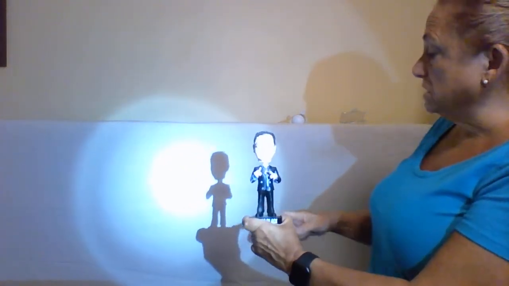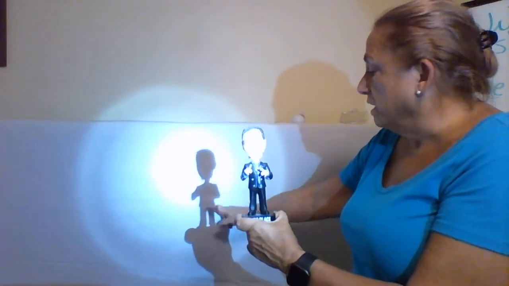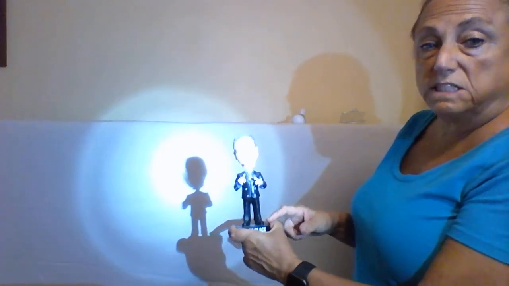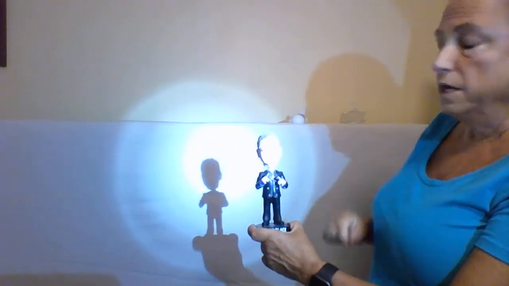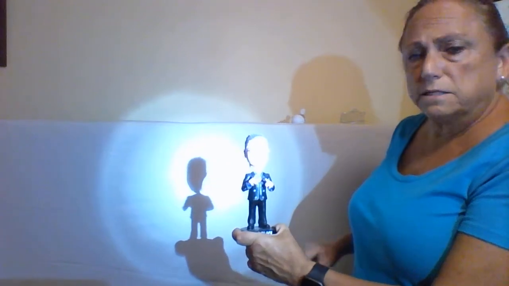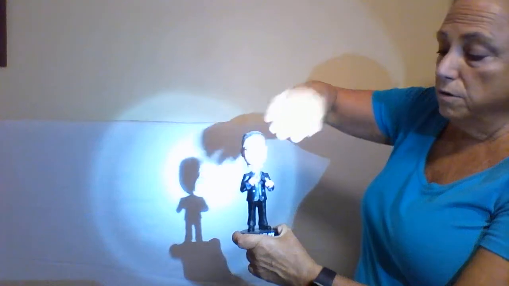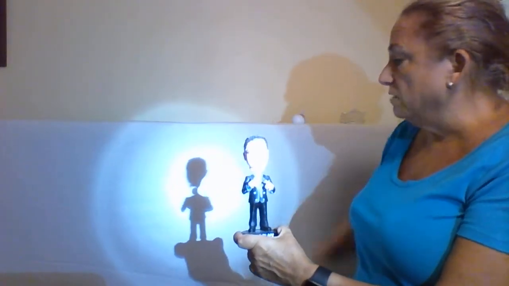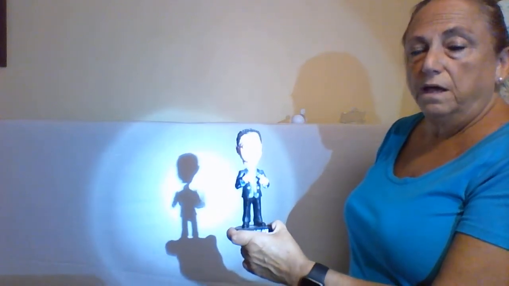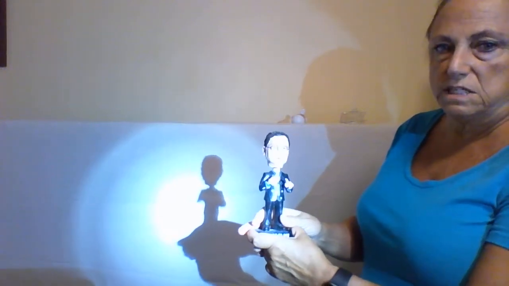And this shadow, you can tell pretty much that this is a man, because you can see the head and the neck, the body and the legs, but it still isn't the same colors as we see in our bobblehead. It's just black. So the light is hitting our statue and the statue is blocking the light and making a shadow.